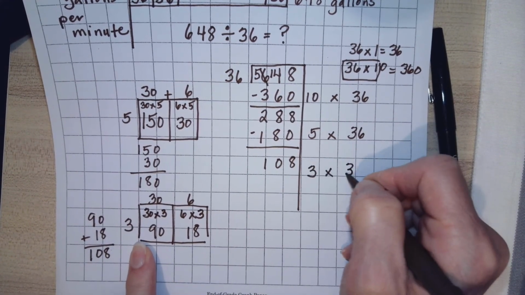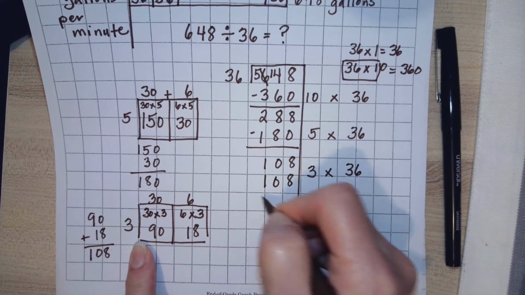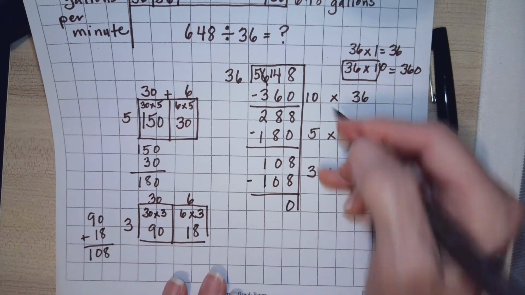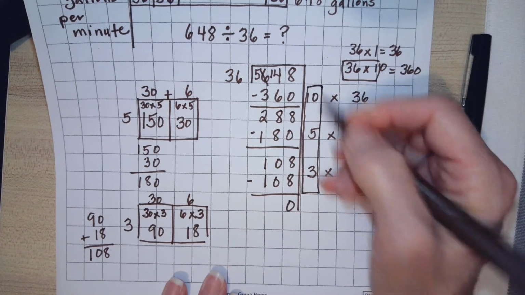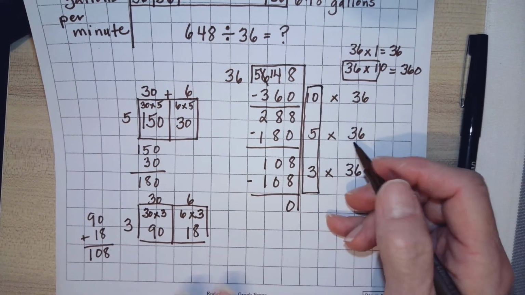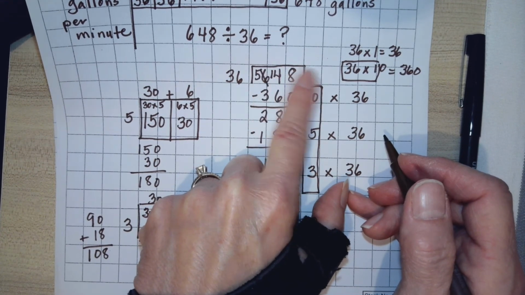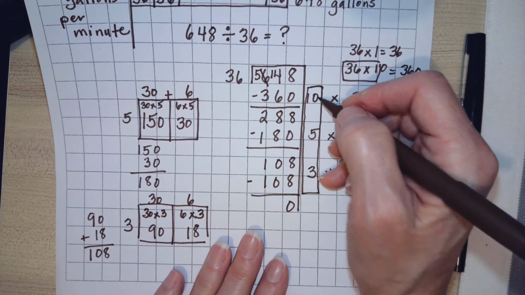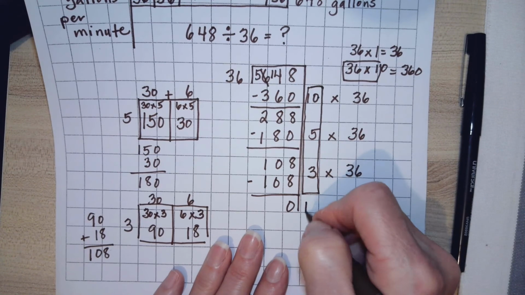It was 3 times 36. These are called my partial quotients. They're part of the answer. So to figure out my entire quotient, I have to add up my partial quotients, and I have a 10, a 5, and a 3. 5 and 3 is 8, plus 10 is 18.